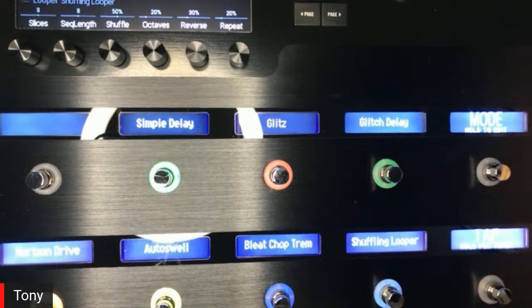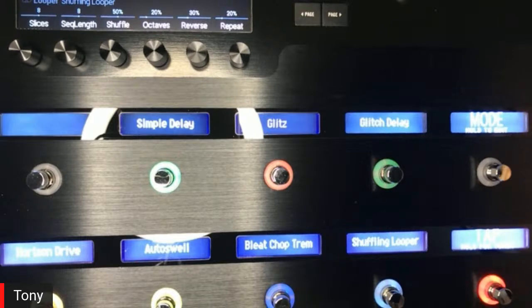So let's see what kind of tone I have going here. I'm going to get rid of this delay. That could be kind of weird. Although it sounds great for normal. I do like that delay, but I'm going to get rid of that.